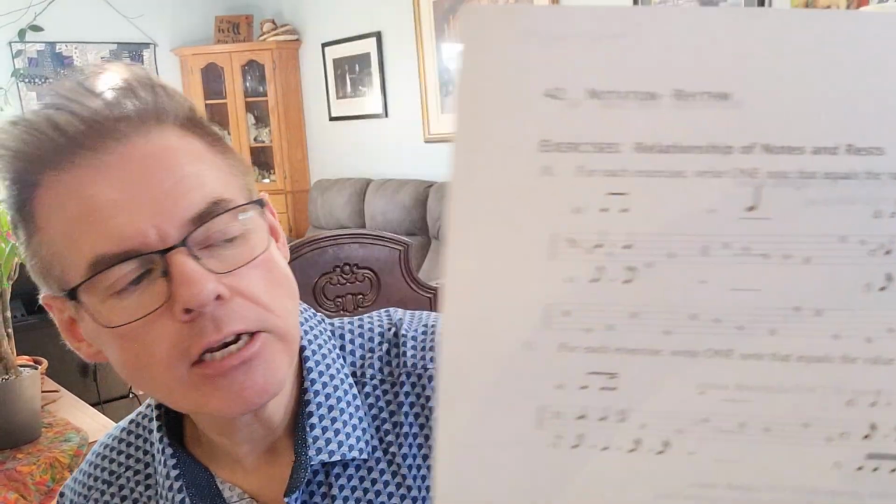All right, moving along, we are on page 42. Exercises, relationship of notes and rests. For question 10, for each exercise, write one note that equals the value of the given notes. I see on exercise A, a pair of eighth notes equals 1 quarter note. So that is what I get for my relationship of my notes right there. A pair of eighth notes is the equivalent of 1 quarter note, and that's what we want to do there.